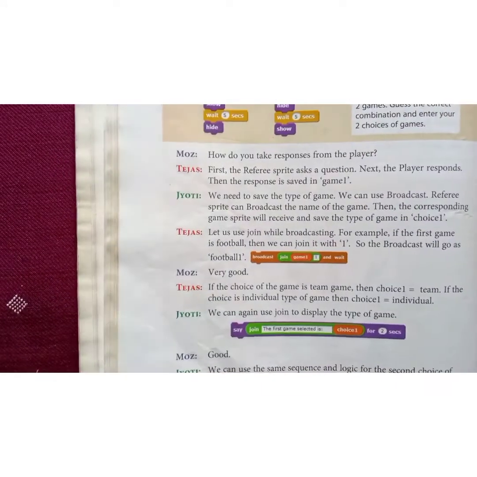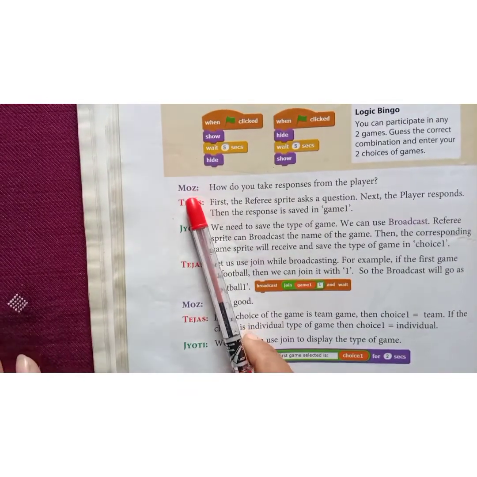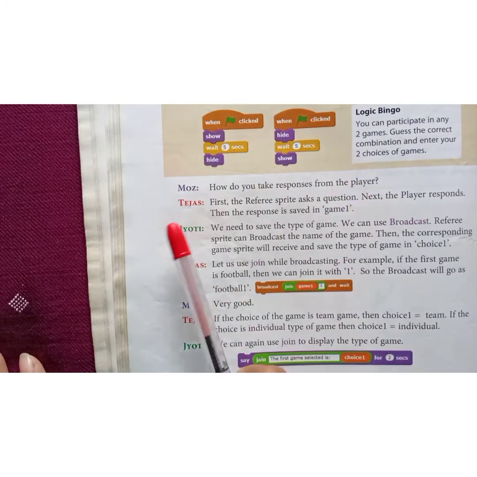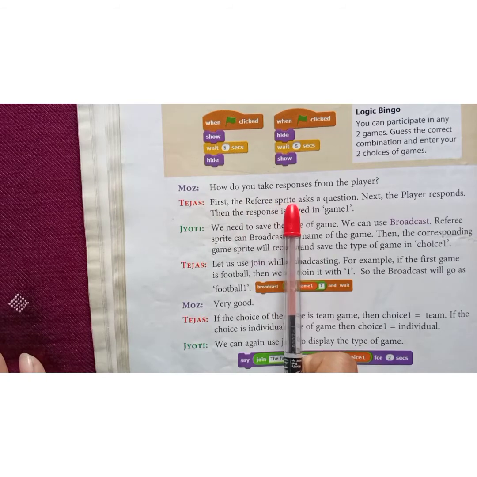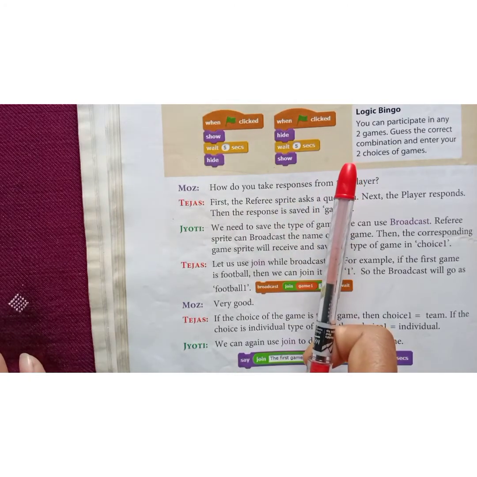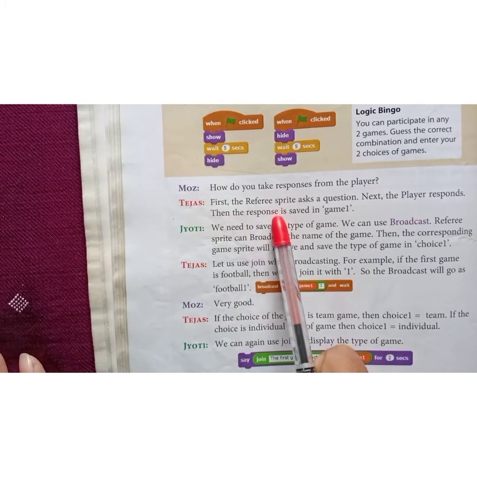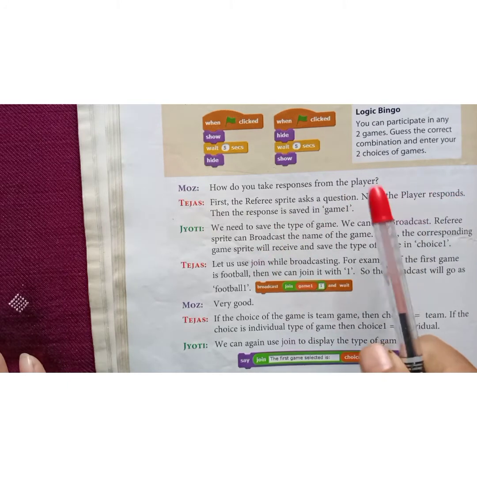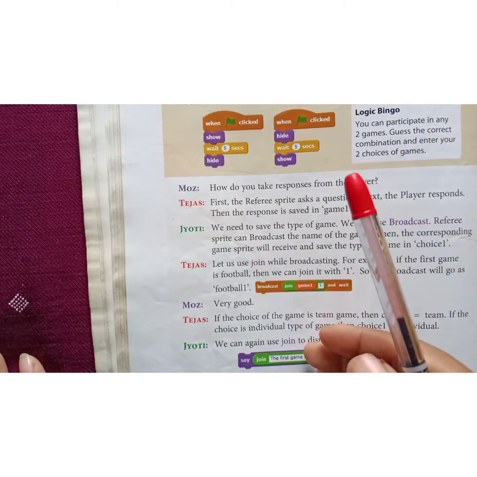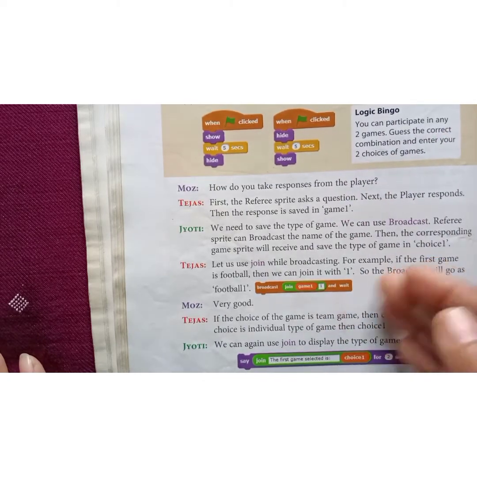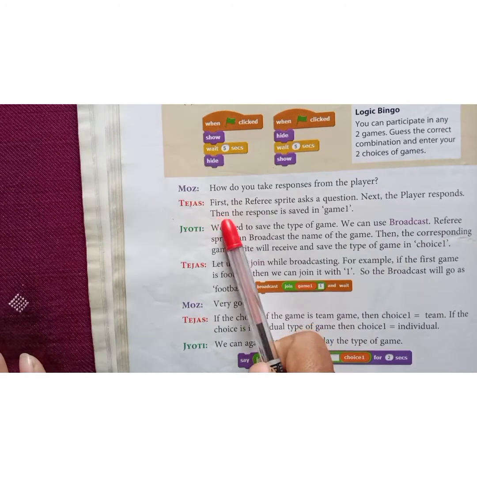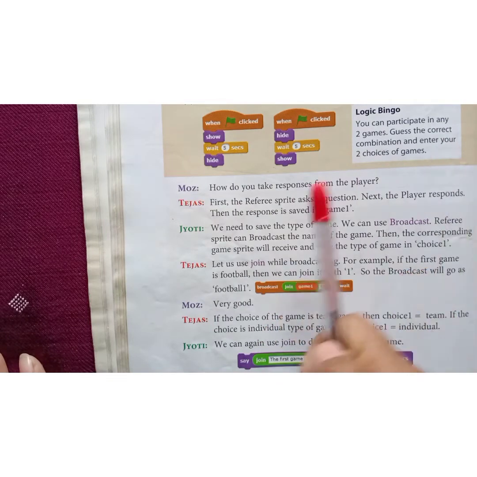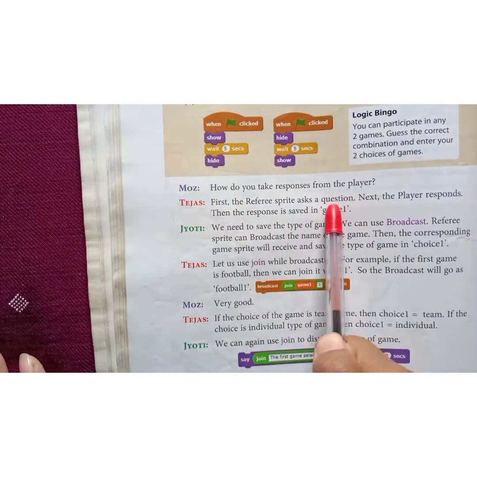Now, we asked how do you take responses from the player? So they said, first, the referee sprite asks a question. For example, enter game 1. The referee sprite asks a question, enter game 1. Next, the player responds. So when the referee sprite asks enter game 1, the player will respond, for example, football or basketball or gymnastics. Then the response is saved in game 1. Whatever you have entered will be saved in the variable called game 1.